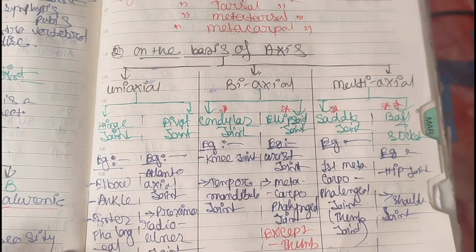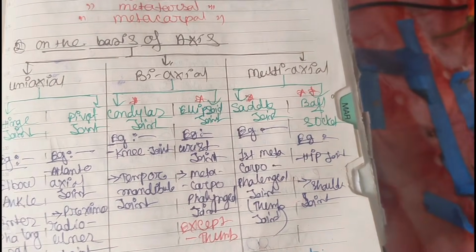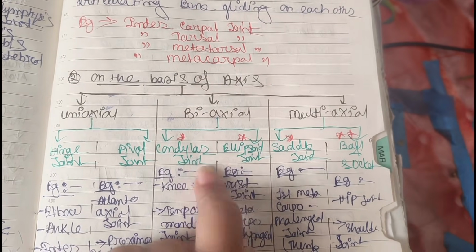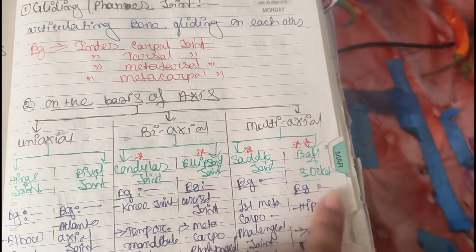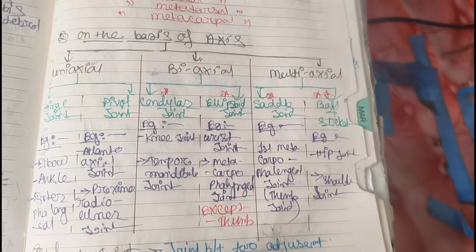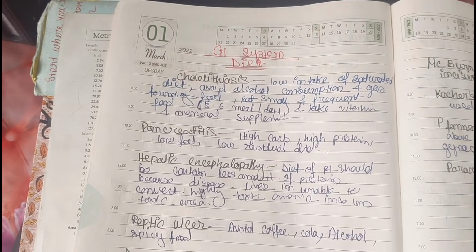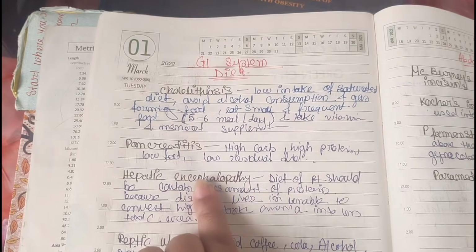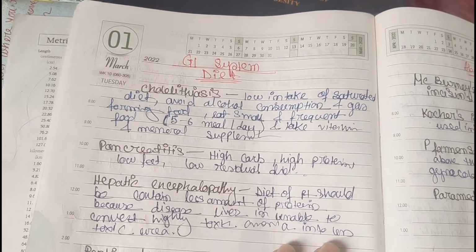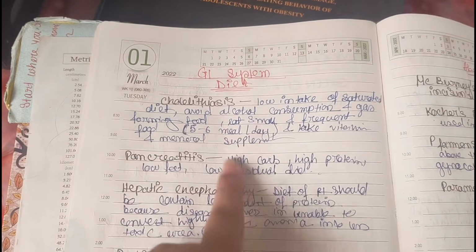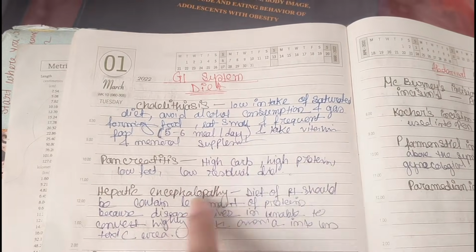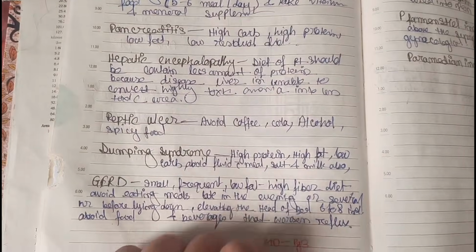Again, one thing: different kinds of joints. I got different questions especially on this: condylar joint, ellipsoid joint, saddle joint, ball and socket. So again I made notes of these. I think you also get different questions from diet. So I tried to list all kinds of diet that I got during my preparation, like cholelithiasis, pancreatitis. This is all MCQ explanation, and I wrote all of it on this one page.